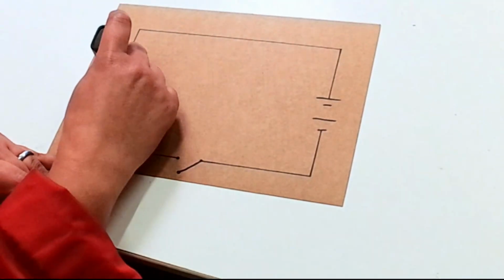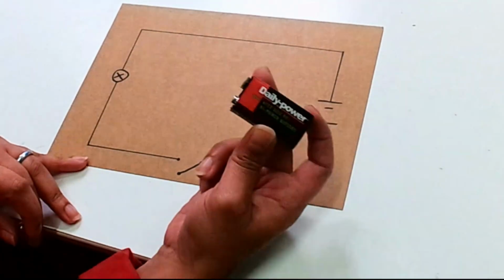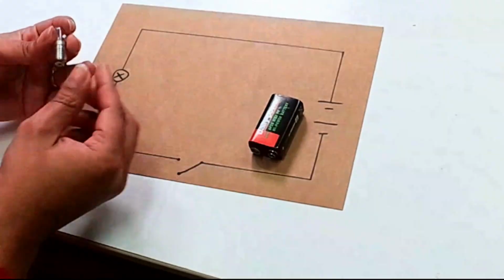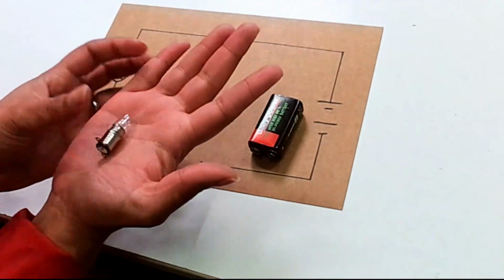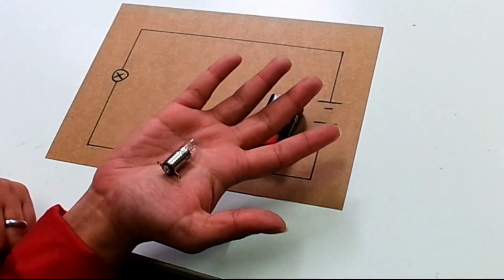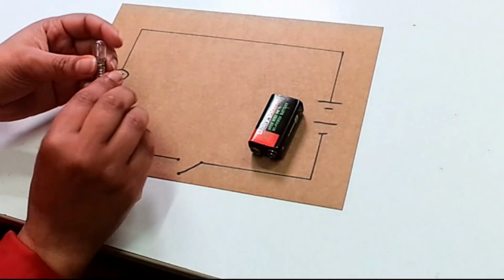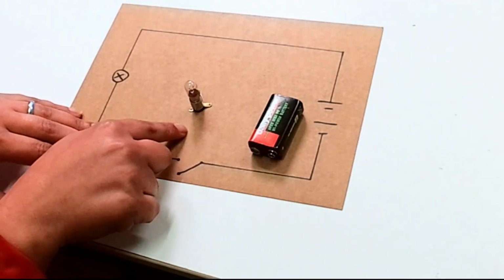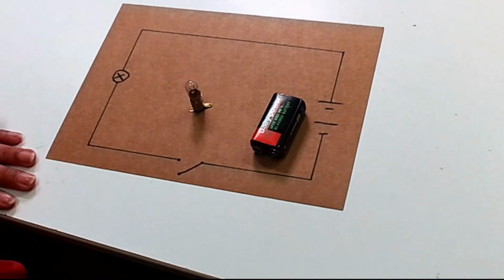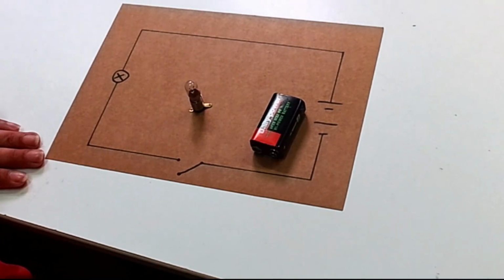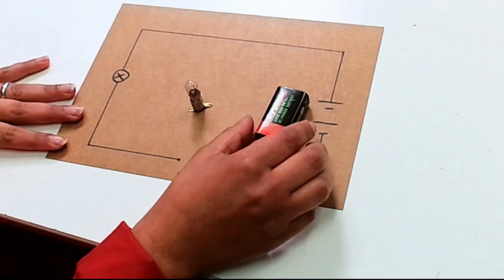That just makes it easier to close the electric circuit. And then we have a light bulb without the light bulb holder. So you wouldn't need to purchase much, just the light bulb and the battery. So hopefully this is a bit more accessible to your learners and to yourselves as well.